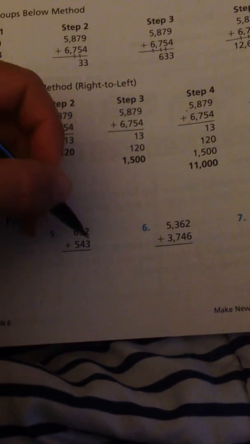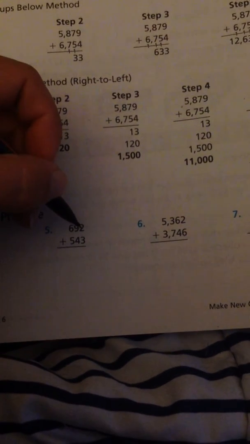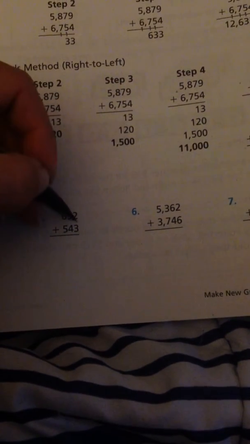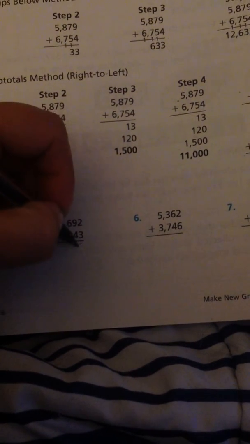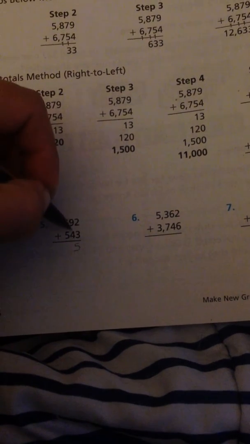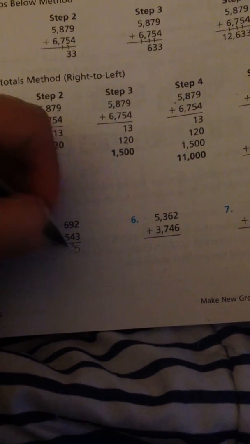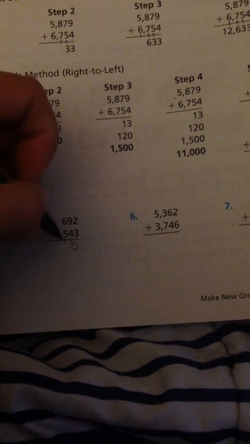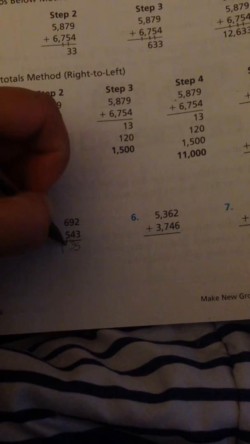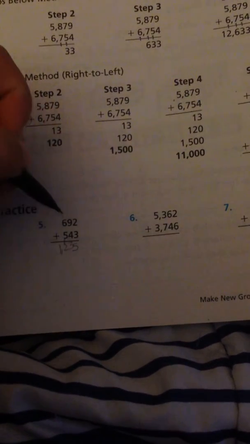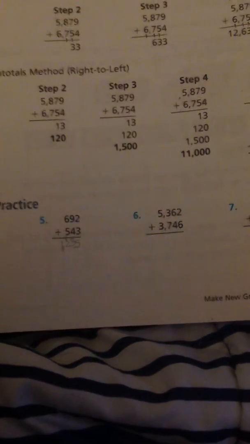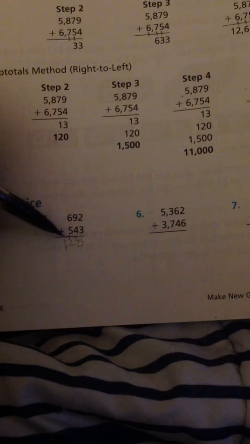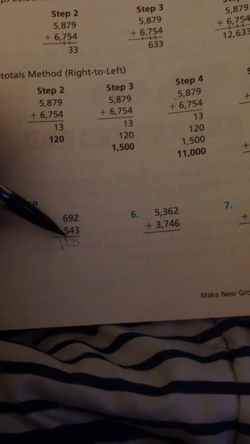Number 5. I'm going to be adding using the new group method below. So I have 2 plus 3, which is 5. And I have 9 plus 4, which is 13. And I put my 1 down here. 6 plus 5 is 11, plus 1 more is 12. So my answer is 1,235. Okay. The hard thing about new groups below, sometimes it's hard to tell where your number is.